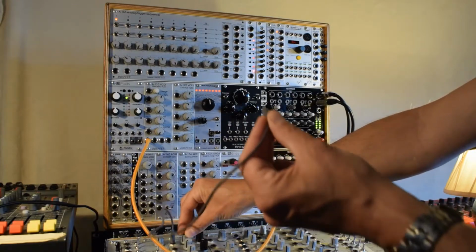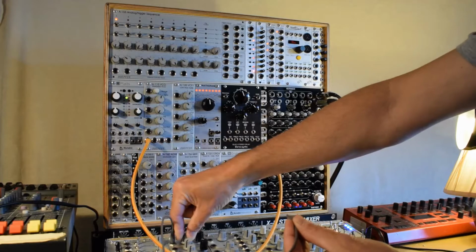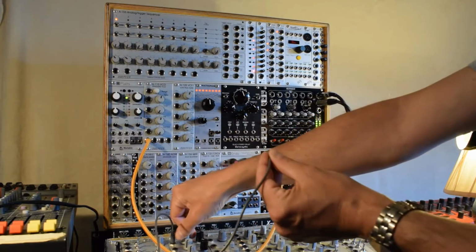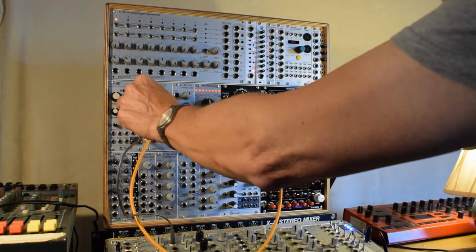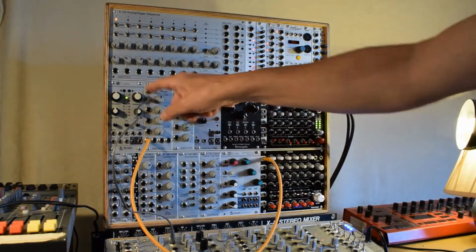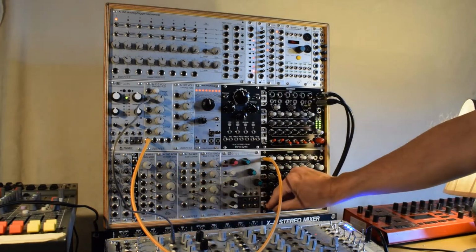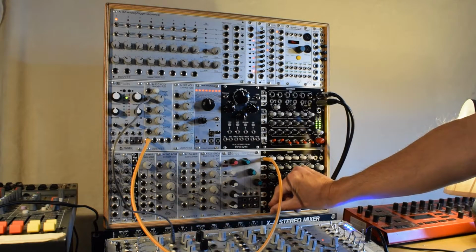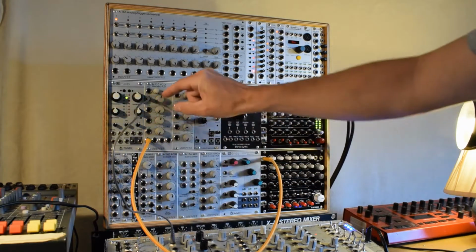This just outputs a set control voltage depending on the knob position. Turned down it's a low voltage, turned up it's a high voltage. So if I plug that into the control voltage input here and turn the volume up, hopefully when I turn this knob up it should change the pitch, just like the tune knob does.